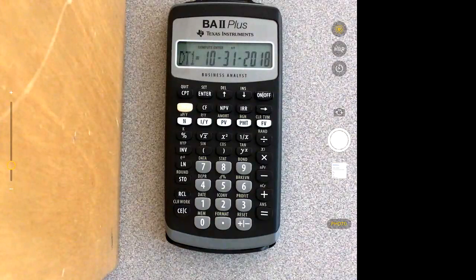So to enter a date, we have to enter it as month dot day year. So for example, if you want to enter September 1st, 2009, you would enter month, so that's 09 dot day, 1 is 01, and then year is 09.